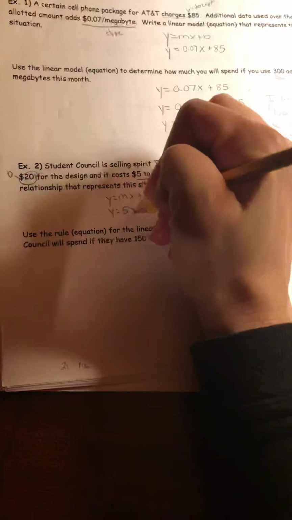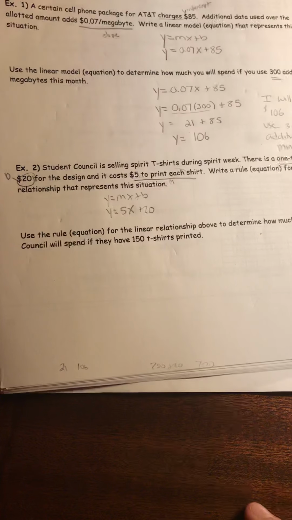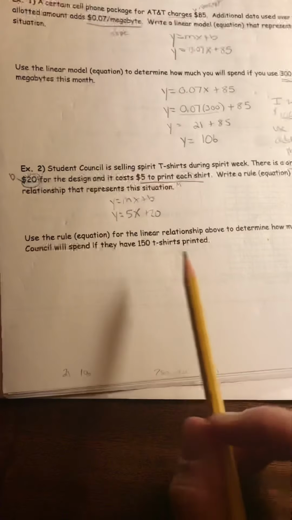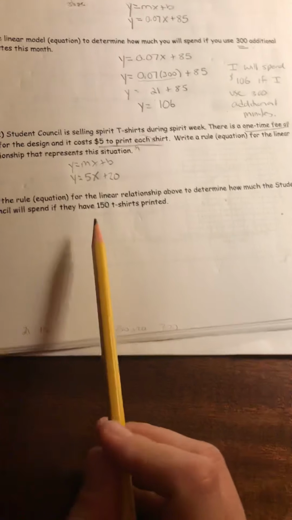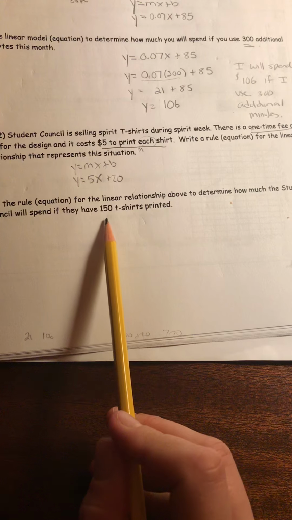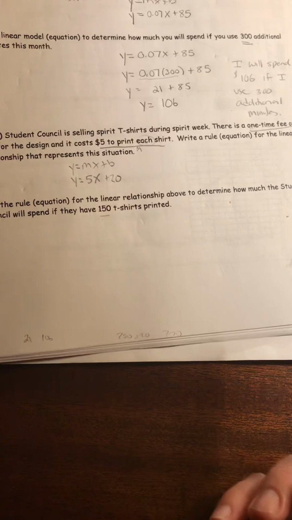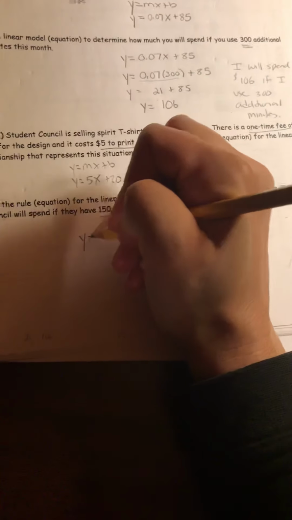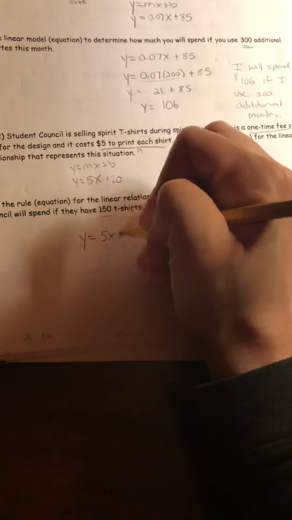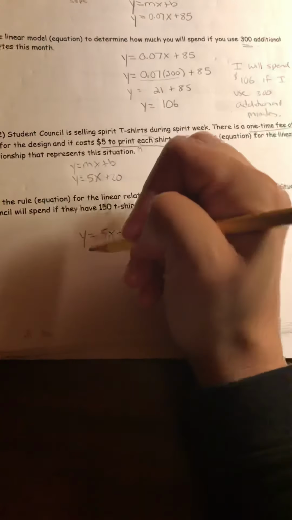So $5 times x. And then you can go ahead and use this to determine, okay, if the student council decides to purchase 150 t-shirts, then how much are they going to have to dish out, right? So y equals 5x plus 20 for 150 t-shirts.